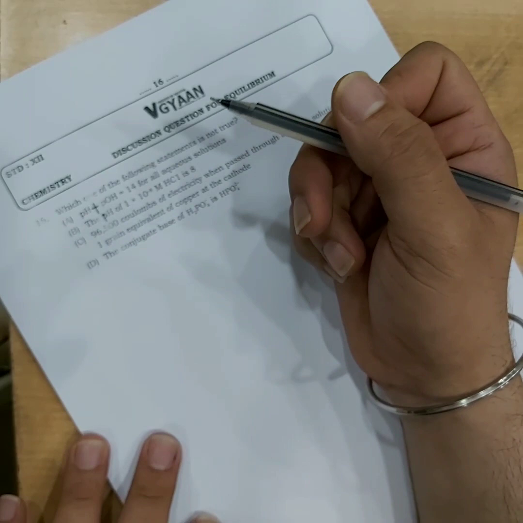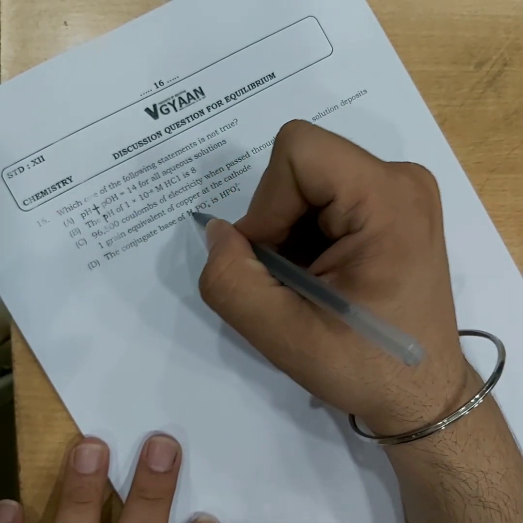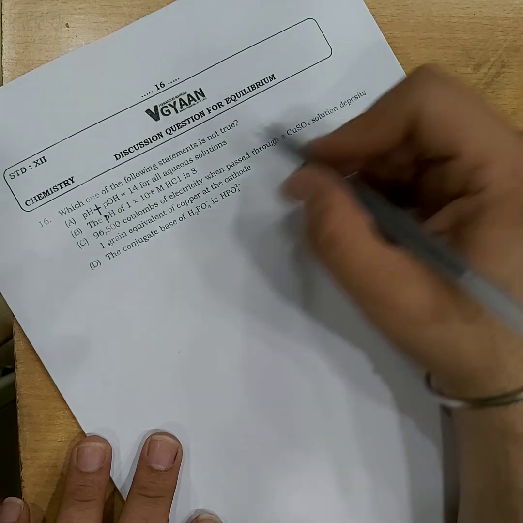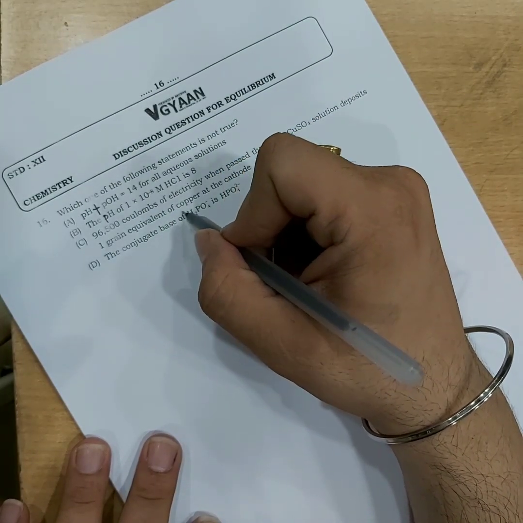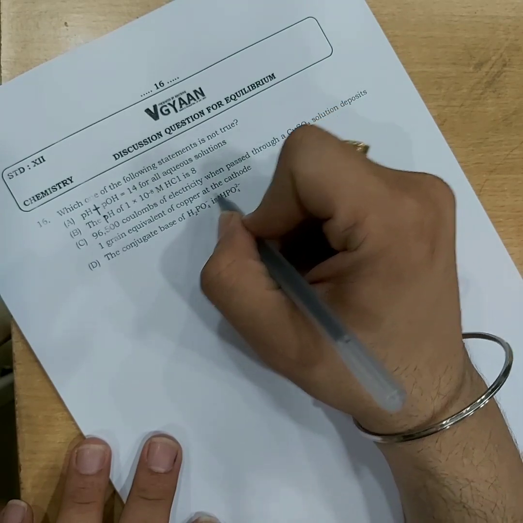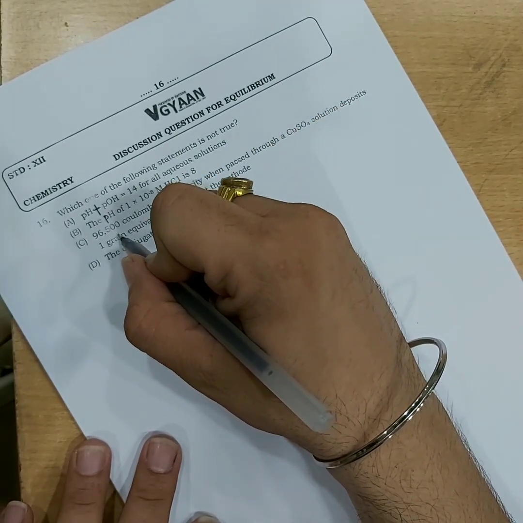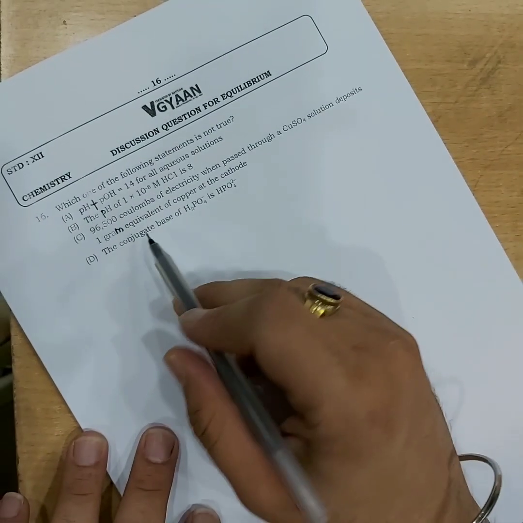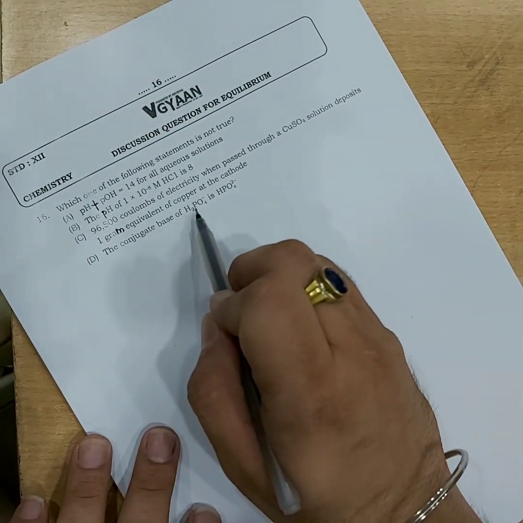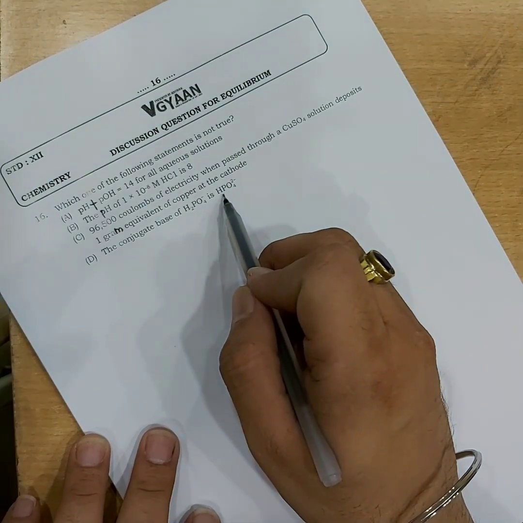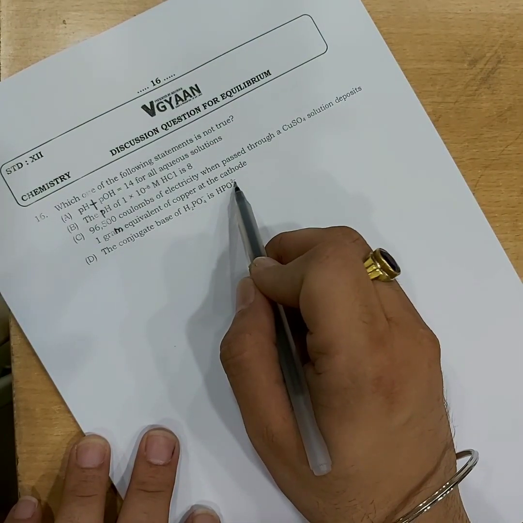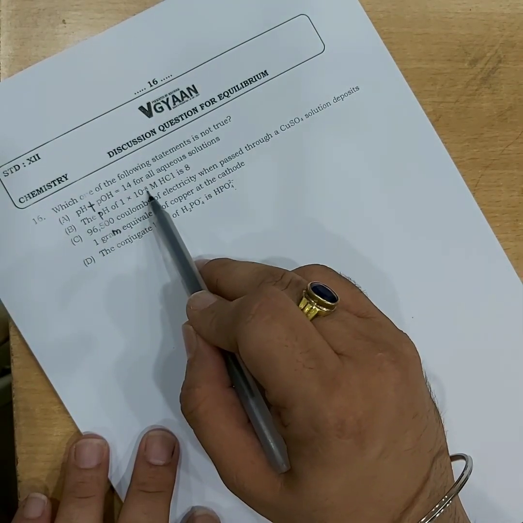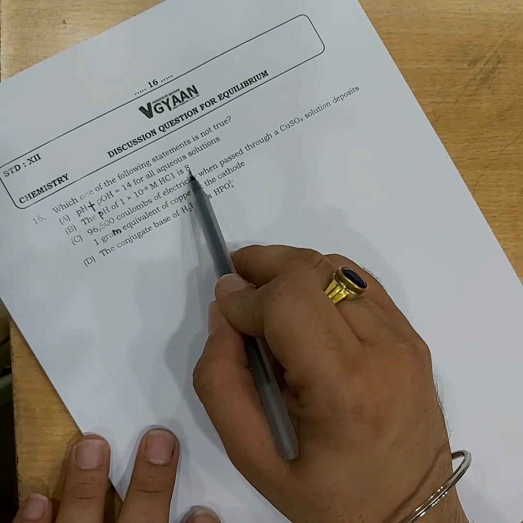Let us have a look at the other options. 96,500 coulombs of electricity when passed through a copper sulfate solution deposits 1 gram equivalent of copper at cathode. And the conjugate base of H2PO4 minus is HPO4 2 minus. Now quite obvious that the pH of 1 into 10 raised to minus 8 molar HCl solution is 8.